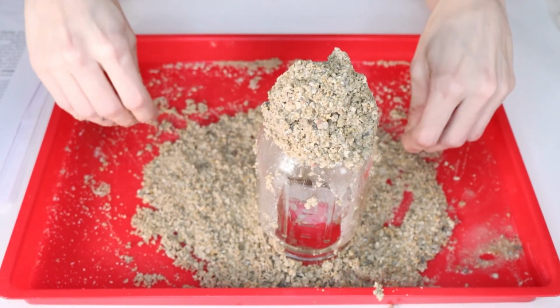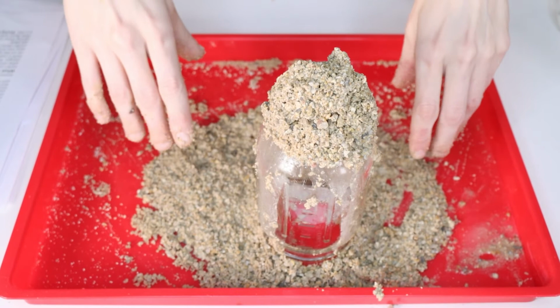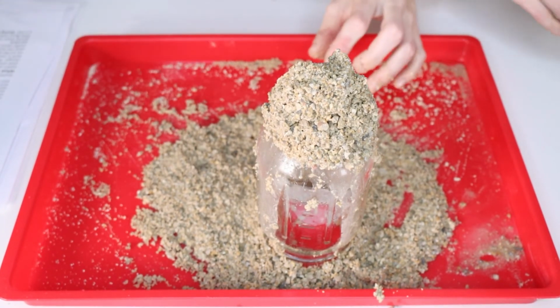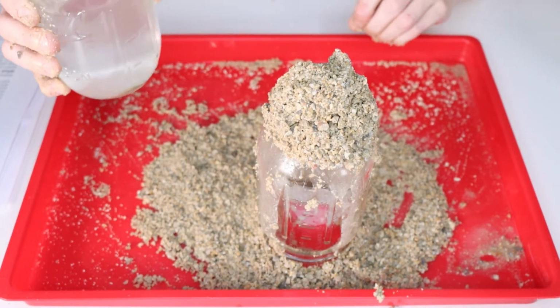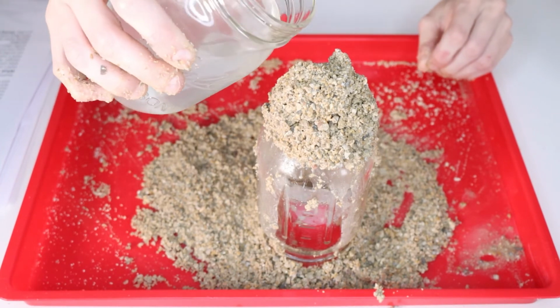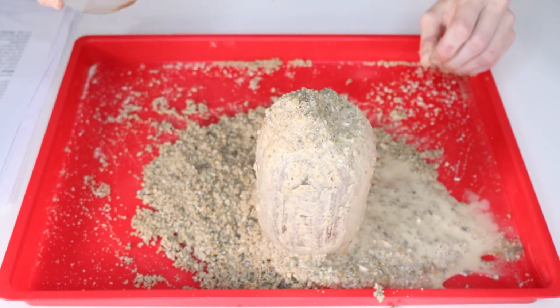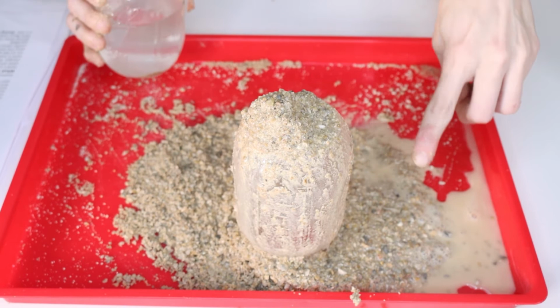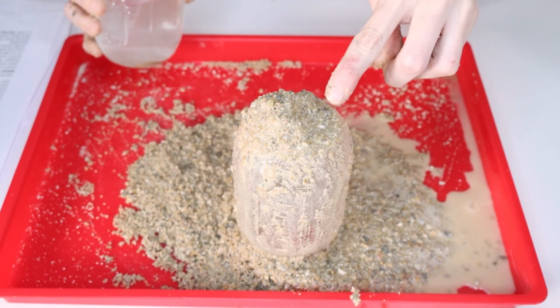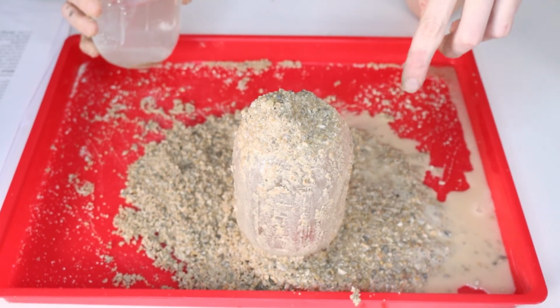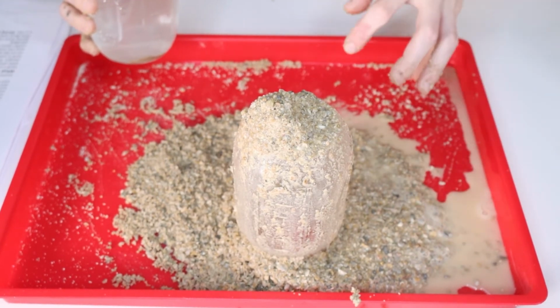Now here's an example of how quickly erosion can occur when gravity is involved. So take your water and pour it over your mountain. Do you see how quickly that moved the sediment from the top of the mountain all the way down here in a huge burst, causing a lot of flooding and damage?